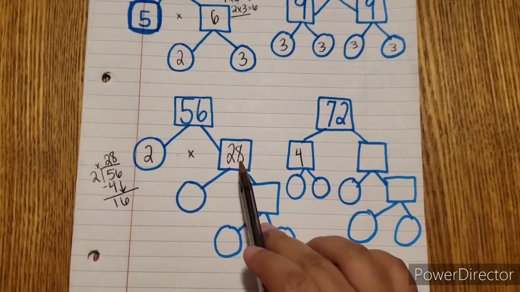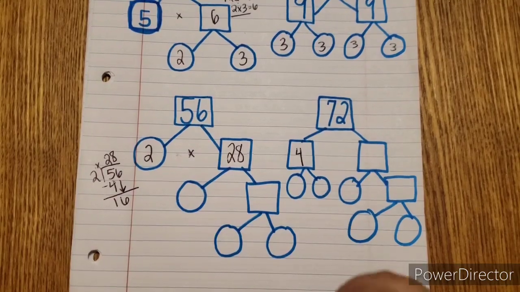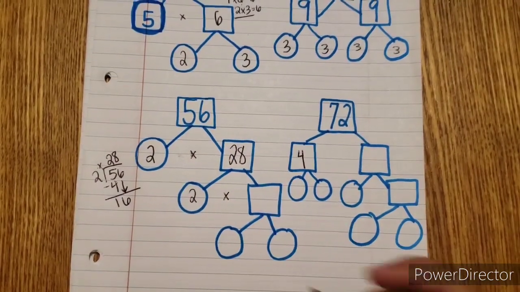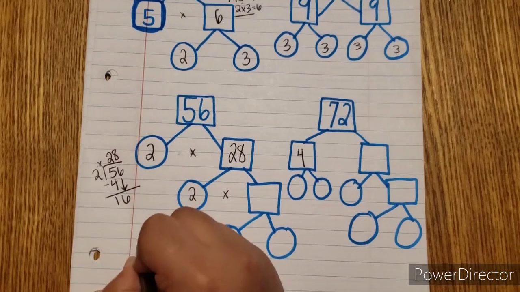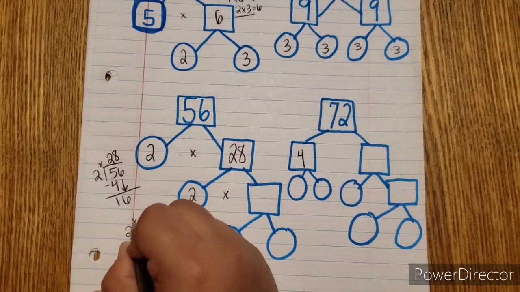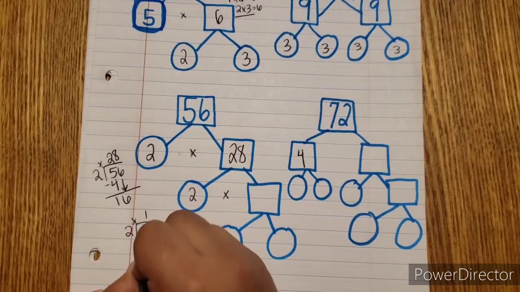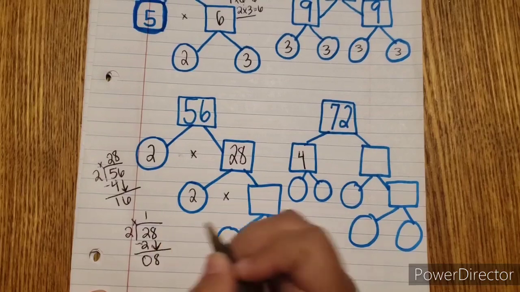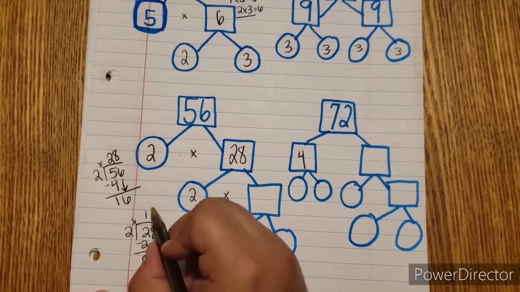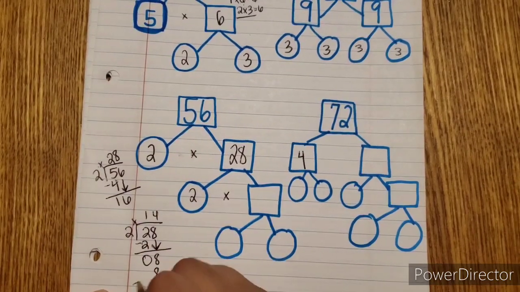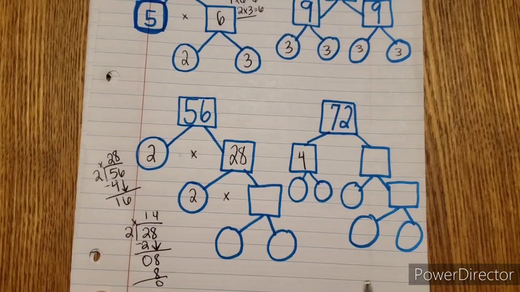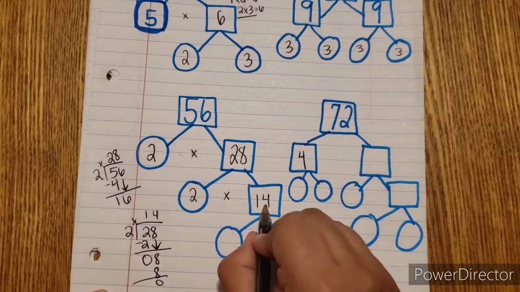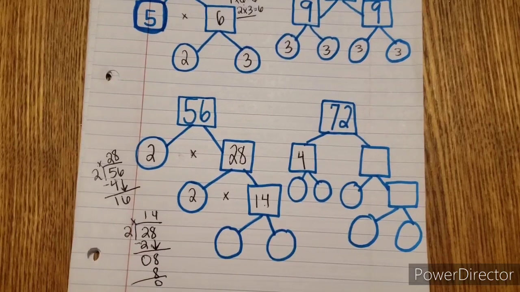So next, what can we do for 28? We can do 2 times something. So let's go ahead and do 28 divided by 2. So we have 2 times 1 equals 2. Subtract that, that's 0. Bring down the 8. Now we have 2 times 4 equals 8, and that is 0. So this would be 14. 2 times 14 equals 28.